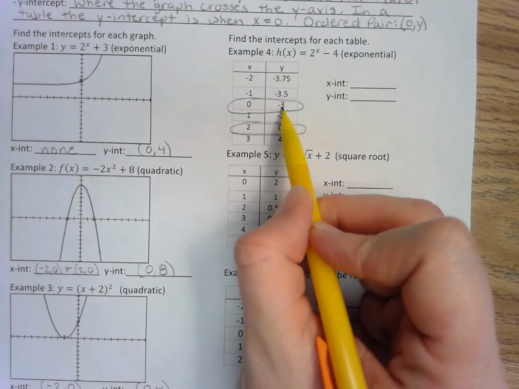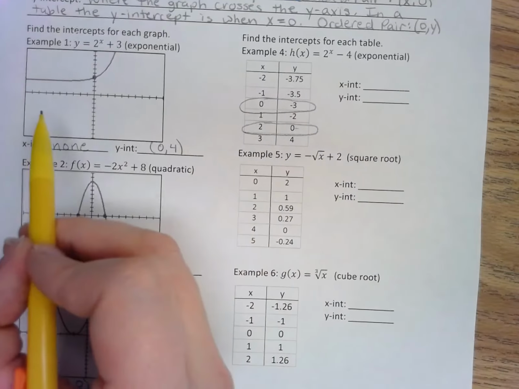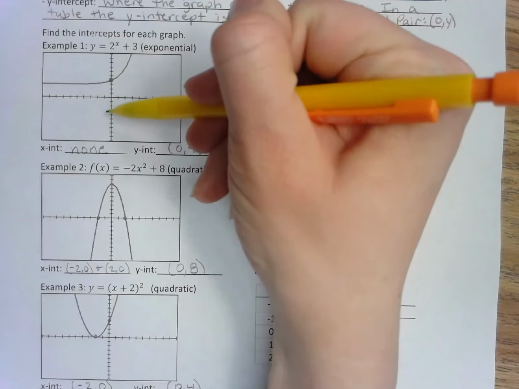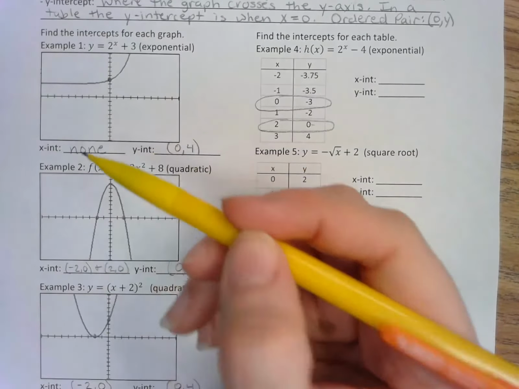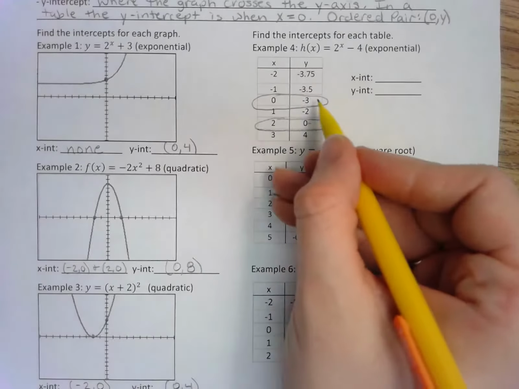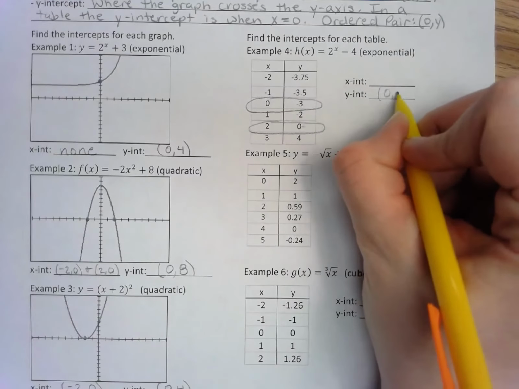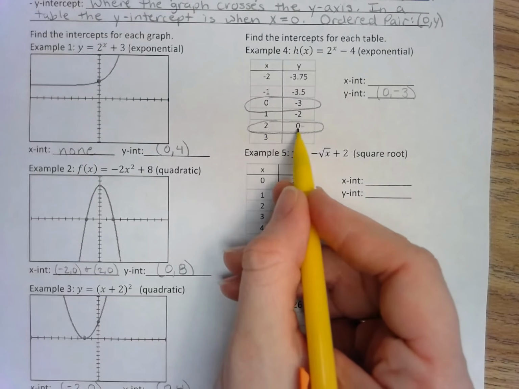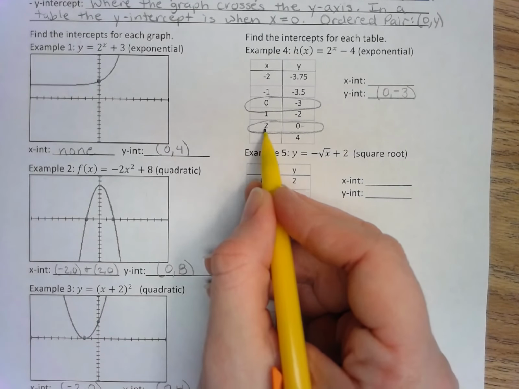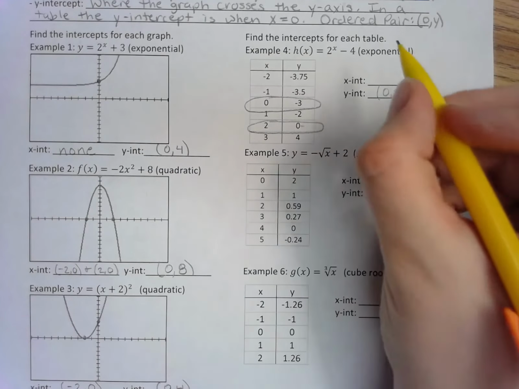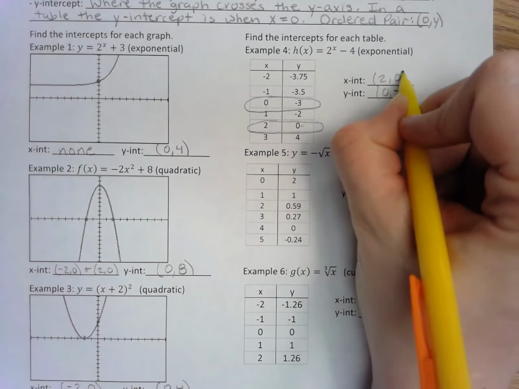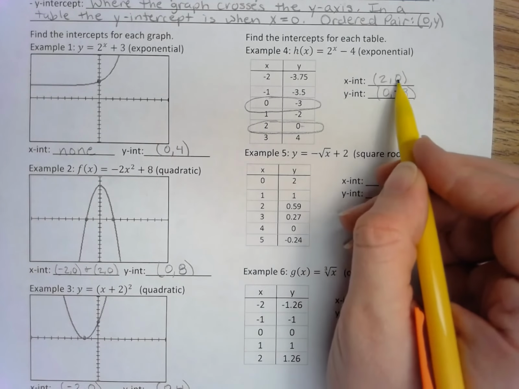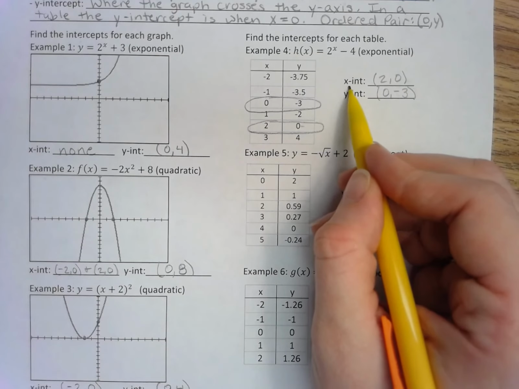So 0, -3. Let's go back and think about our graph. 0 along the x-axis, -3 on the y-axis, that would have to cross at the y-intercept. So 0, -3 is a y-intercept. So that would make 2, 0, +2 on the x-axis, 0 on the y-axis, that would be an x-intercept. So with x as a 0, it's going to be your y-intercept. As y as a 0, it's going to be your x-intercept.